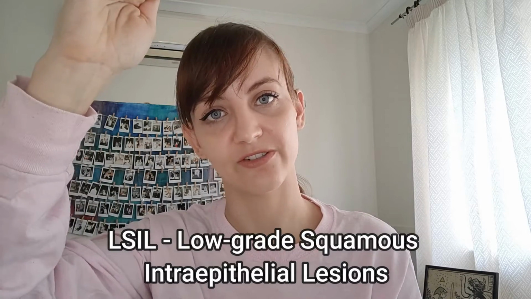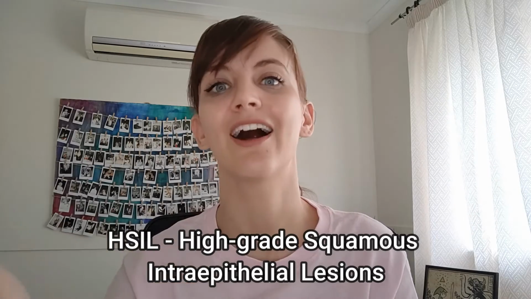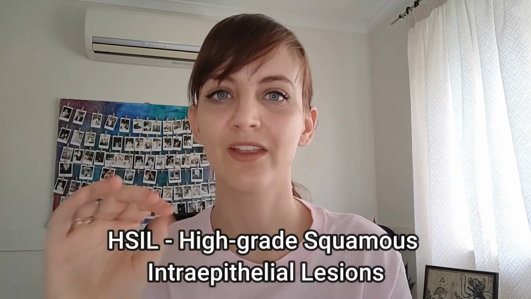There are 2 main types of cervical cancers, the squamous cell and the adenocarcinoma. With squamous cell carcinoma, there are 2 precursors, I suppose is one way to say it. You've got L-SIL, or low-grade cervical changes in situ, and H-SIL, high-grade cervical changes in situ. With L-SIL, there is a chance that this can regress on its own and that the body will fight off the abnormal cells and you will not develop a cervical cancer.